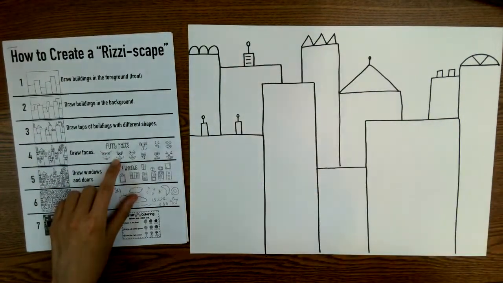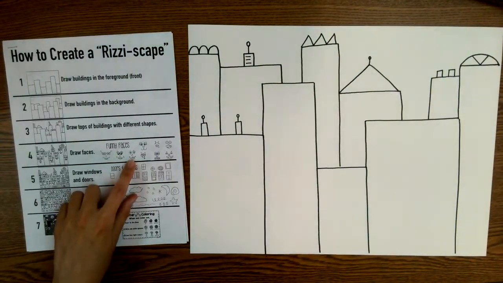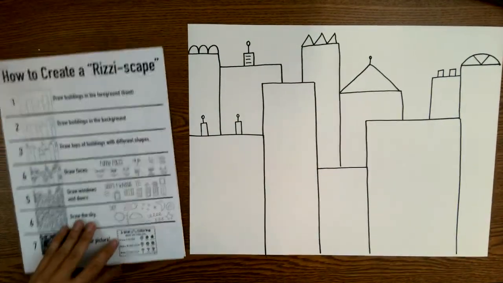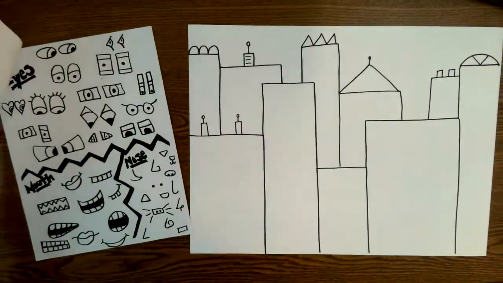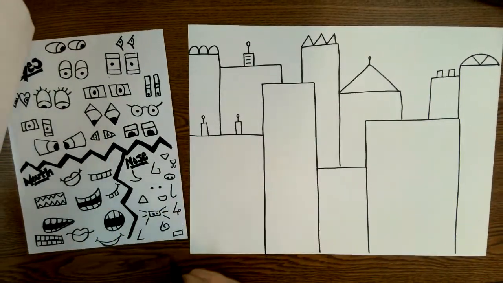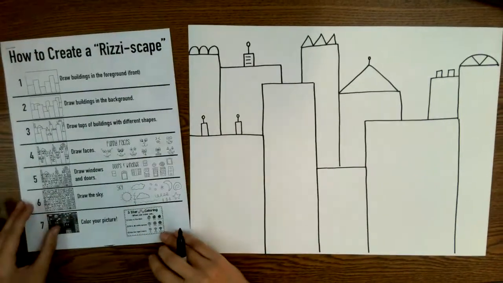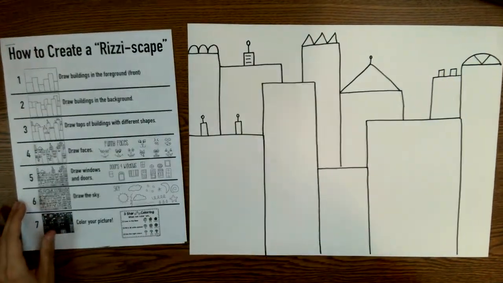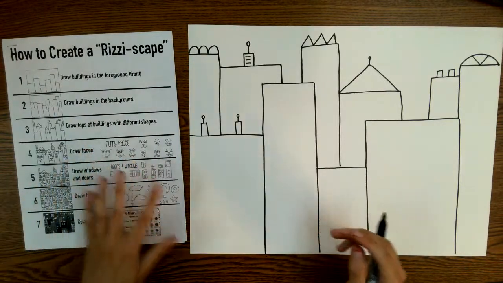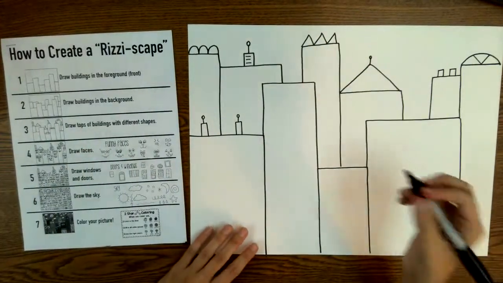So these faces on this example, they're kind of like cartoon faces. So this is where you can also use the back side and take different eyes and noses and mouths from here, or of course, come up with some on your own. So these faces should be fairly simple. You can use shapes, again, just like you did with the tops of the buildings.